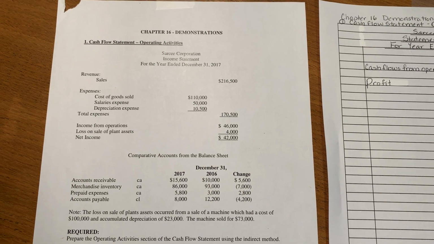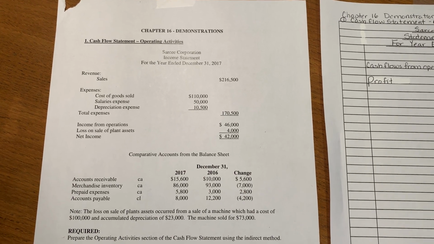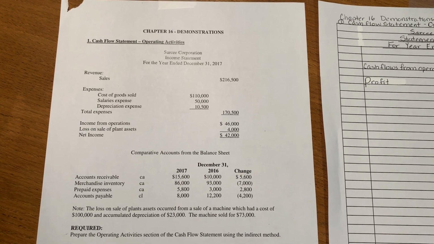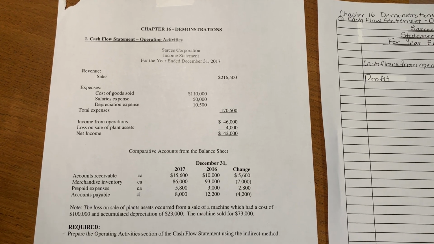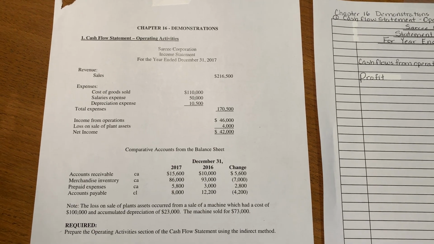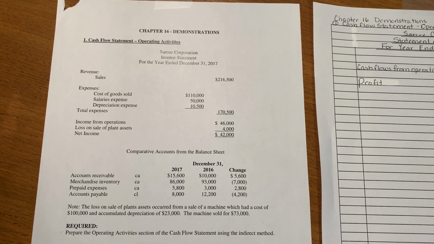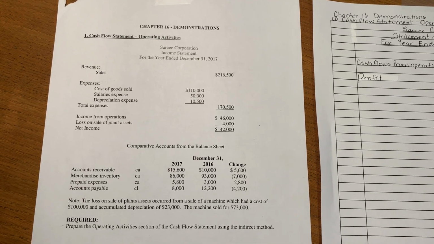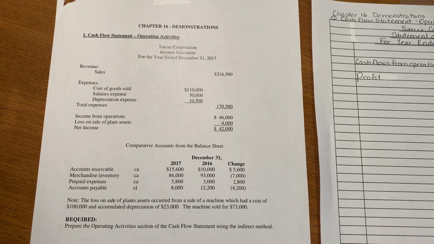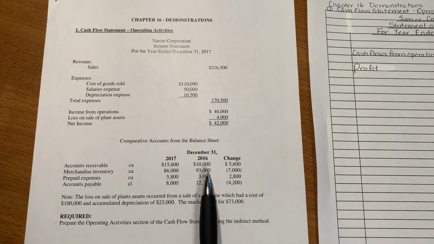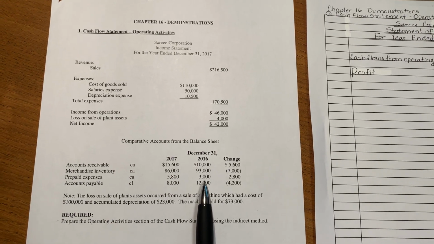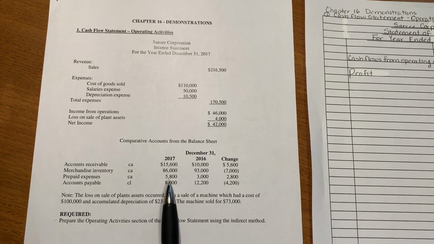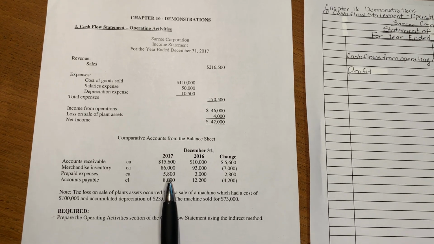It's different from an income statement because our income statement tells us what our accrual numbers are, but this is going to tell us what our actual cash numbers are. So there are a few things that you need before you can prepare your cash flow statement. You will need to have a comparative balance sheet. A comparative balance sheet shows us what our numbers were in the previous year and what our numbers are in the current year for our assets and our liabilities.